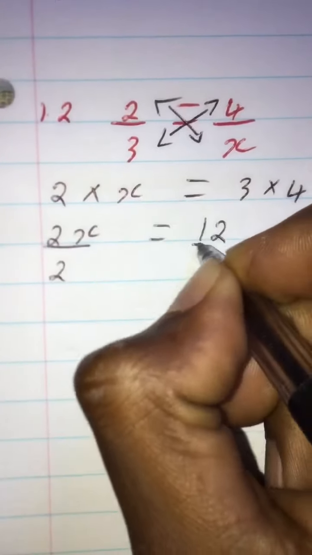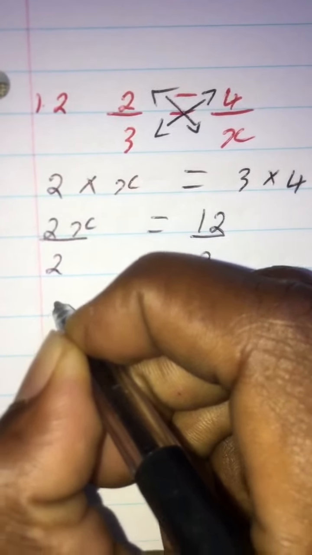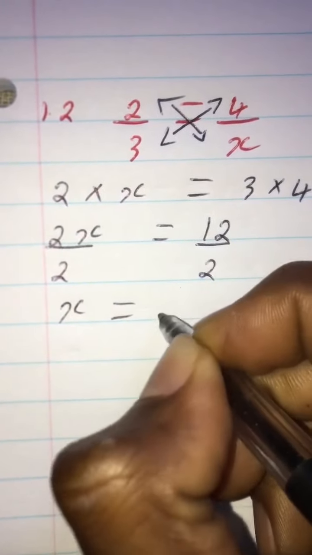Then we'll have to divide by 2 on both sides, because what we do on the left hand side we have to do on the right hand side. Then we have x is equal to 6.